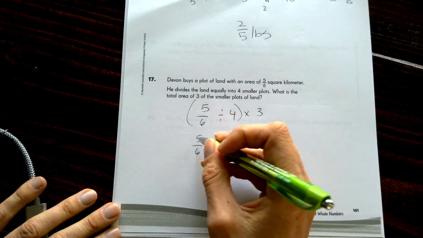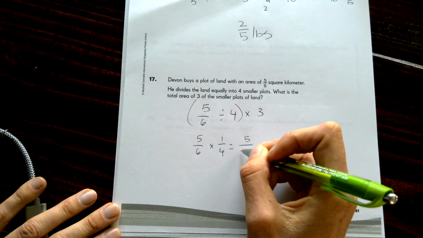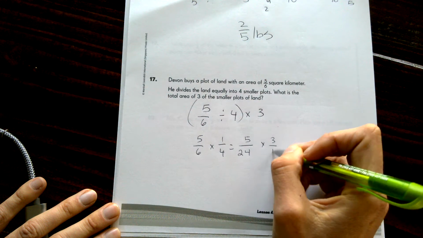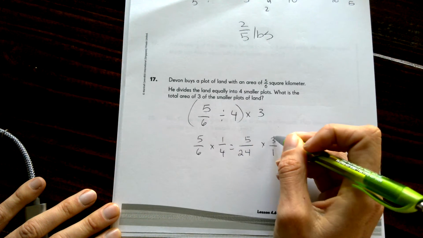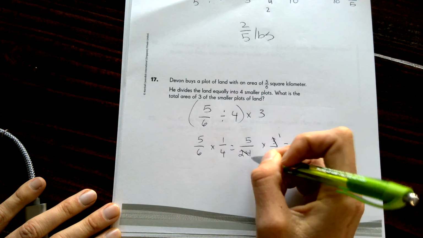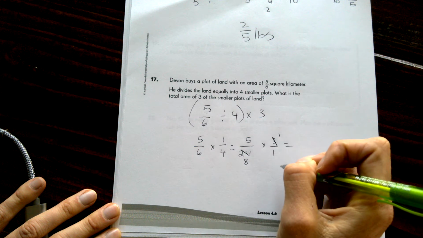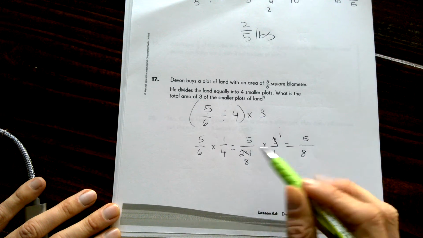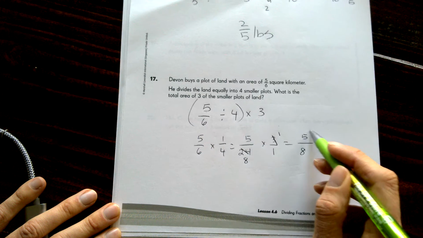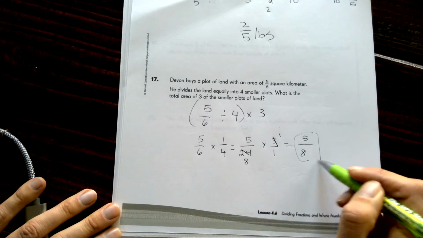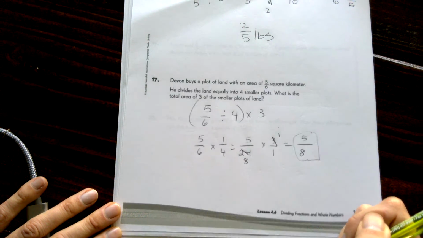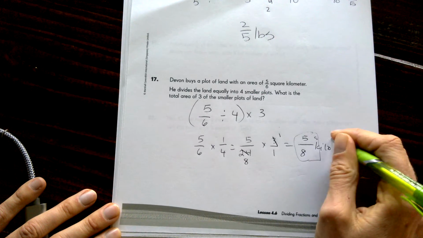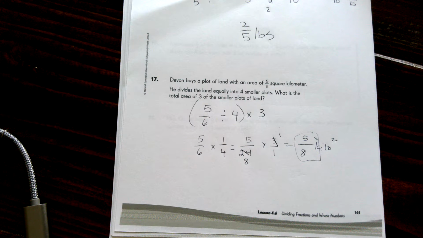Nothing to simplify. 5 times 1 is 5. 6 times 4 is 24. Times 3 over 1 here. Here I can simplify. 3 and 24 have 3 in common. That's 8. 5 times 1 is 5. 8 times 1 is 8. So 3 of the parts of land are 5/8 of the land. 5/8 of a kilometer. Kilometer squared.